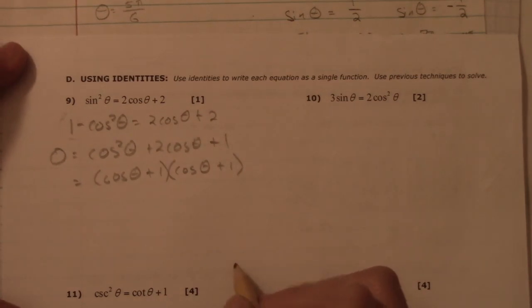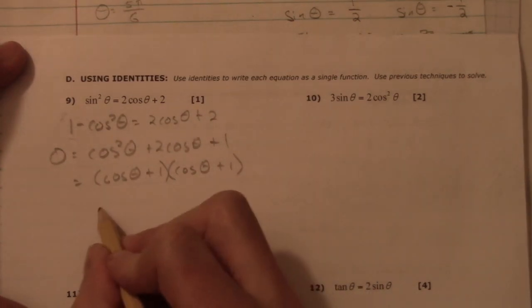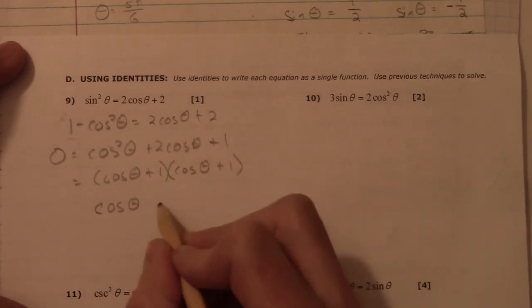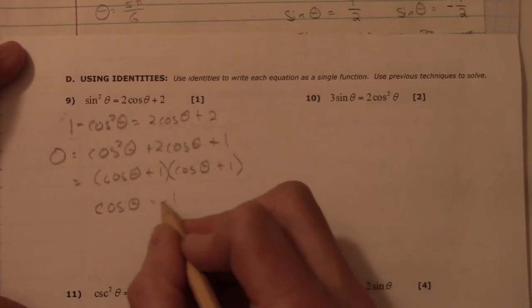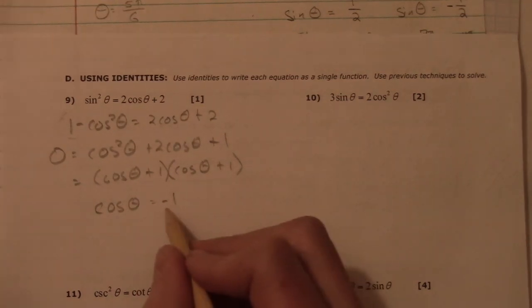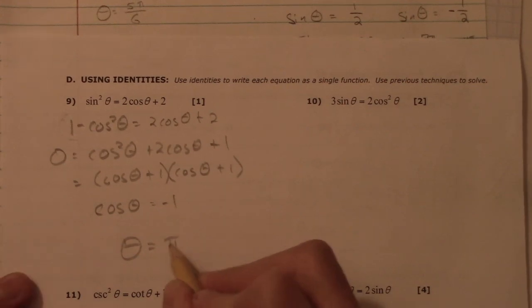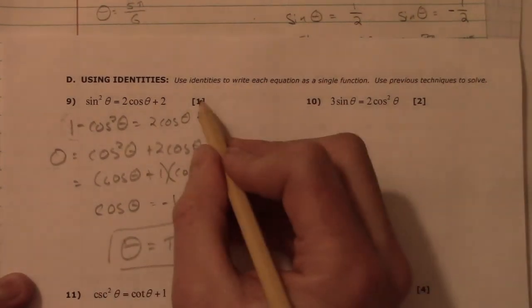All right? Then I set this equal to 0, and I'm going to get cosine theta equals negative 1. And when I look for angles that satisfy this, I'm going to get pi. And like it said, I should have one solution.